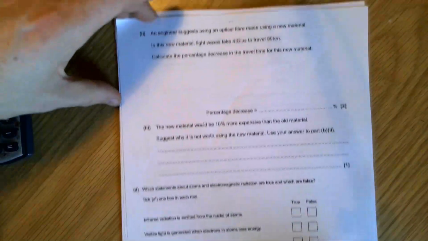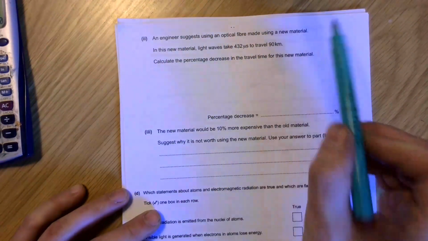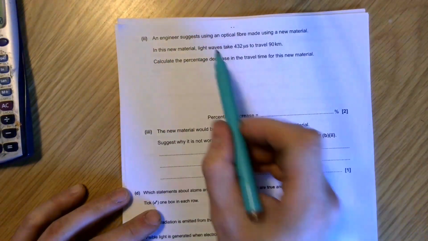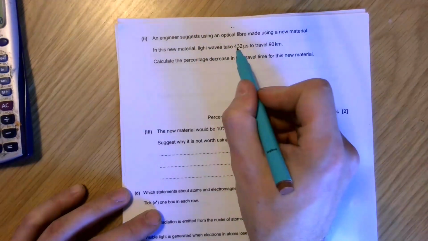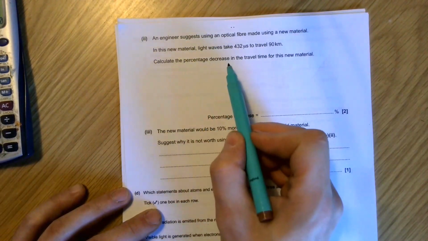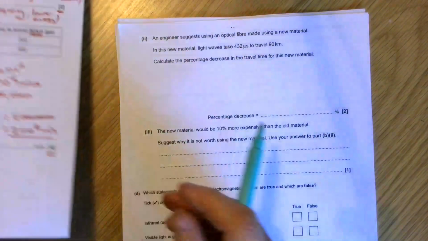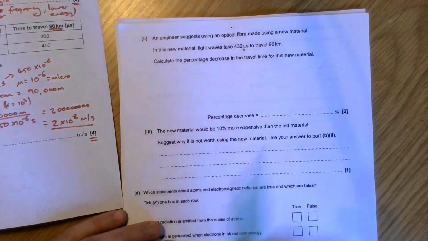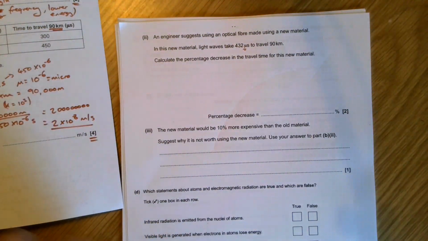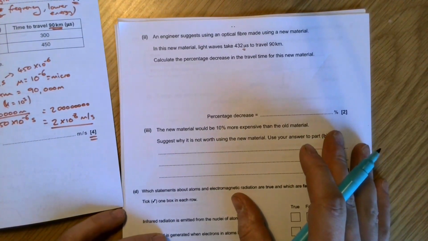Okay, part II. An engineer suggests using an optical fibre made using a new material. In this new material, light waves take 343 microseconds to travel 90 kilometers. Calculate the percentage decrease in the travel time for this new material. So even if you didn't know what microseconds were, even if the previous question caught you out, don't worry, you can still get these other questions correct.